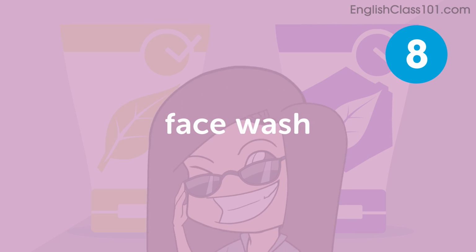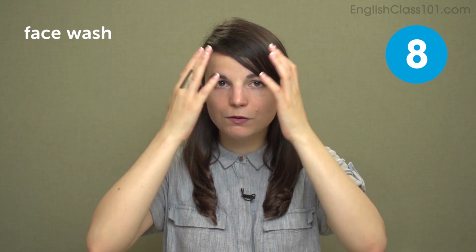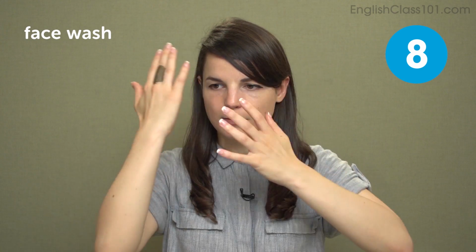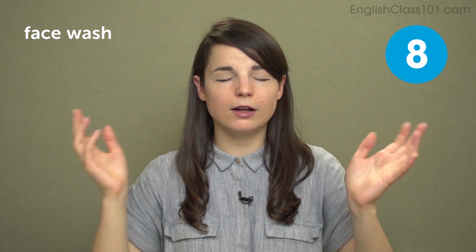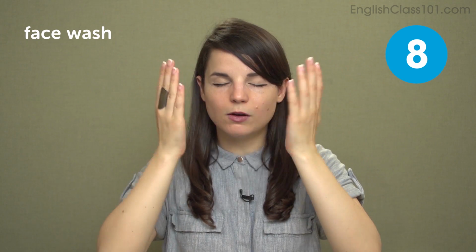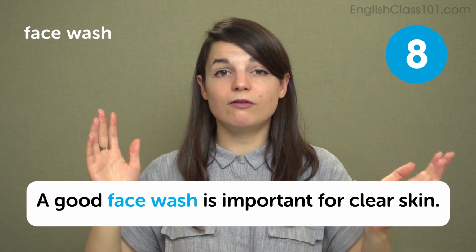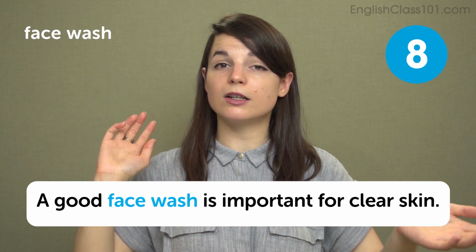The next word is face wash. Face wash. So this is a special soap that's for your face, specifically for the face. Maybe your face is very sensitive, or you have some trouble spots. There's a specific wash you use for your face only. In a sentence, a good face wash is important for clear skin.